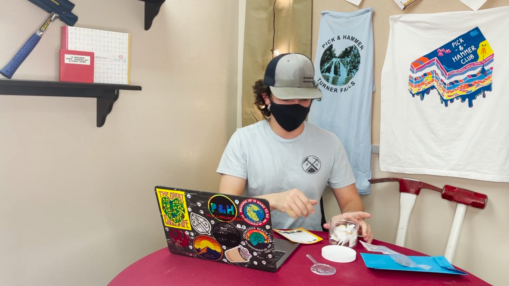So what you're going to need is your dolomite rock sample, your vinegar, your plastic container, and your magnifying glass. And as you can see, we've already got those out right here. We've got our magnifying glass, our plastic container holding everything else, our dolomite rock in the convenient little baggie, and then a bunch of little packets of vinegar.